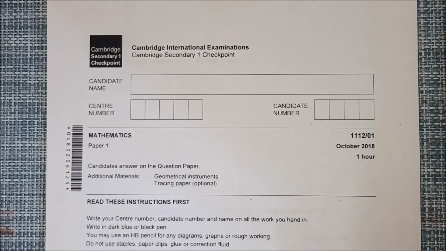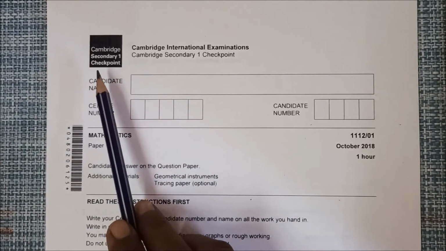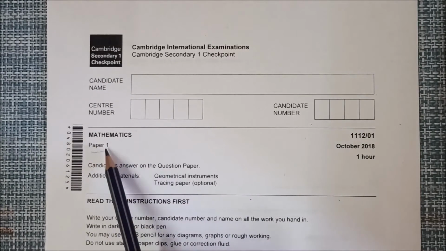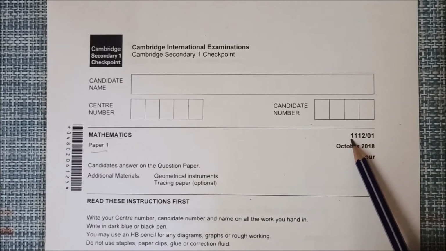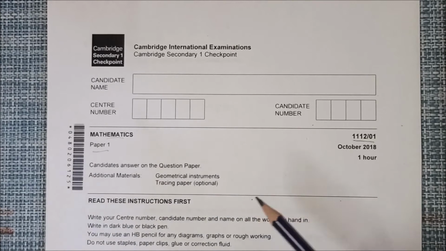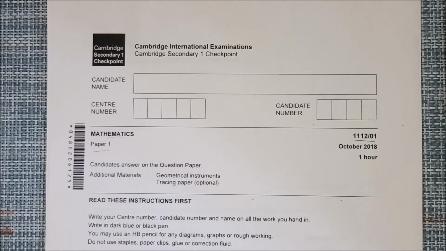Hello everyone. Today we are doing Cambridge Secondary 1 Checkpoint Mathematics Paper 1. Code is 111201. So this paper is without calculator. So let's start.